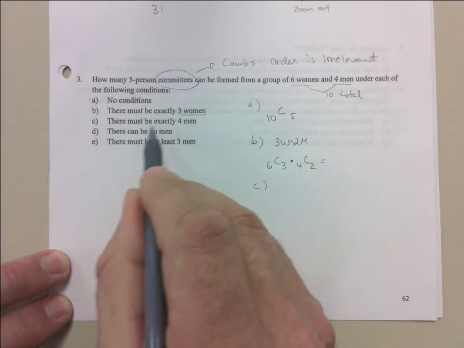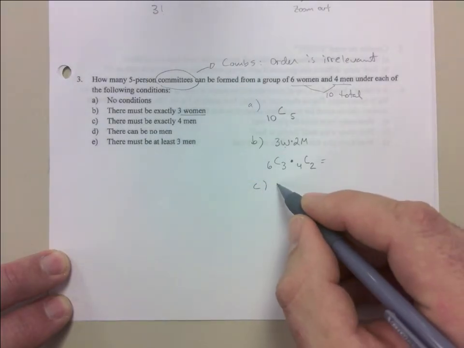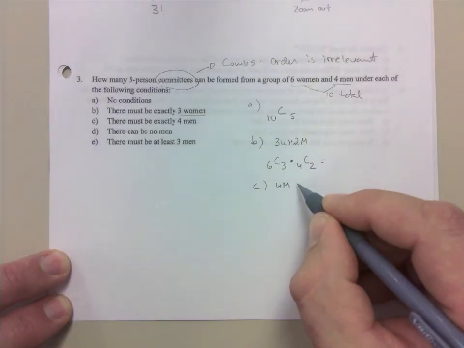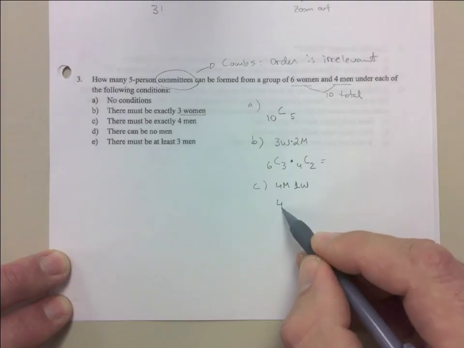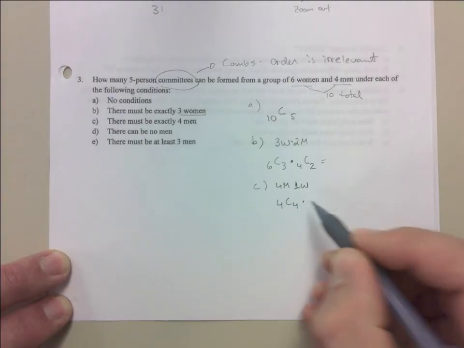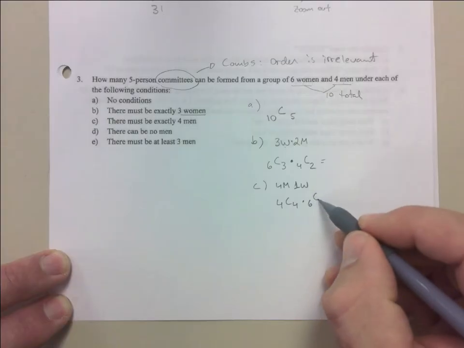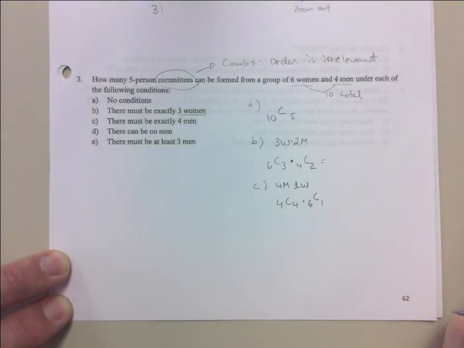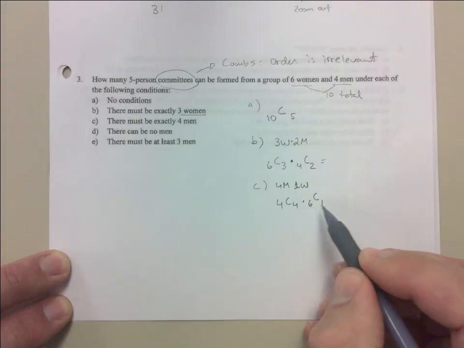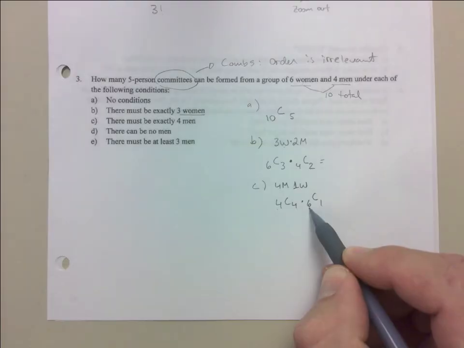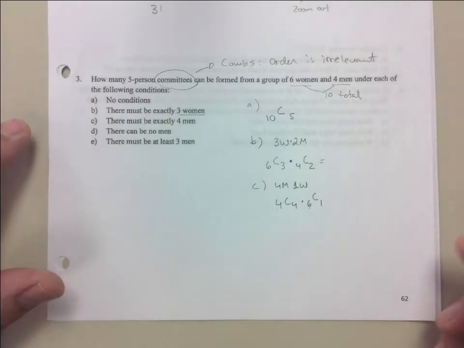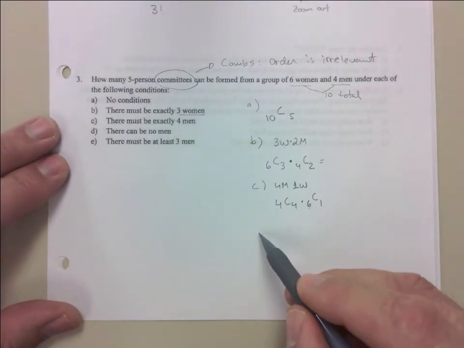C, there must be exactly 4 men, right? So you have 4 men, and therefore you have 1 woman in there. So from the 4, you choose 4, and from the 6 women, you will just choose 1. And remember, the 4 and the 1, I got my 5, right? 4 and the 6, I've got the 10. So that still adds up, right? It still is doing what we're supposed to do here.